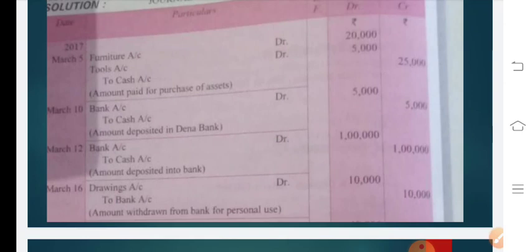If you remember our very first lecture, we discussed that any amount withdrawn from business by the businessman for personal use is called drawing. So here, since Ganesh has withdrawn 10,000 from bank for personal use, this is considered as drawing.